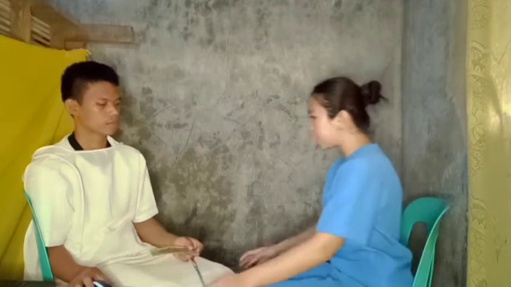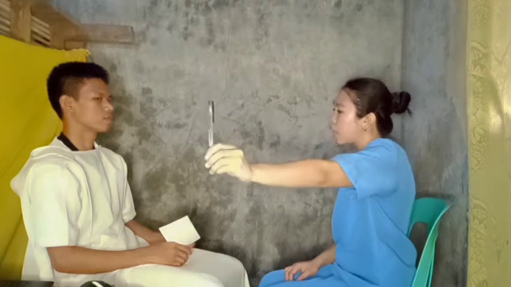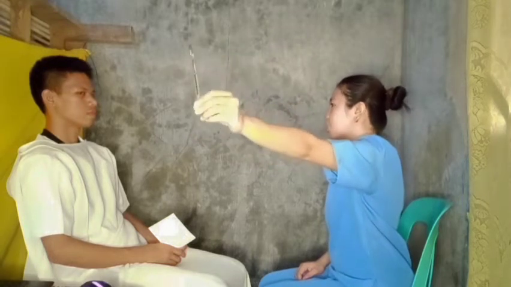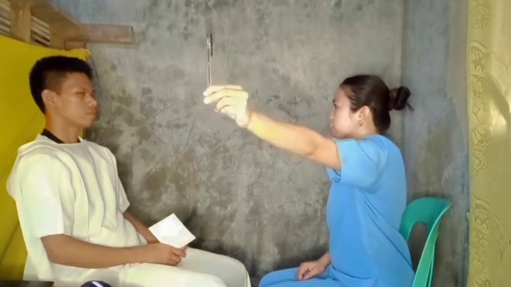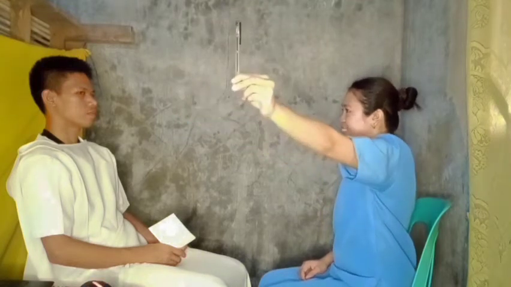So our next assessment, sir, is the position test. So, sir, I will be using this pen light, or pen, I should say, kindly. And try to follow it only with your eyes in the direction that I will be moving it. So remember, sir, just follow it only with your eyes and not with your head. Okay, sir? Okay. Okay, sir. So I will be starting here. Okay. Okay, sir.